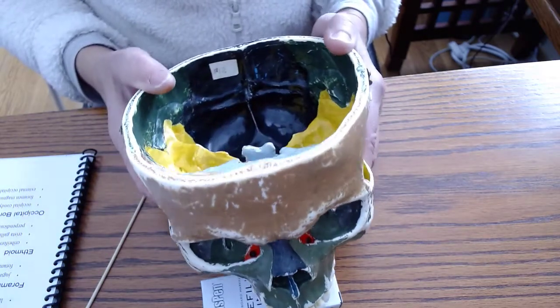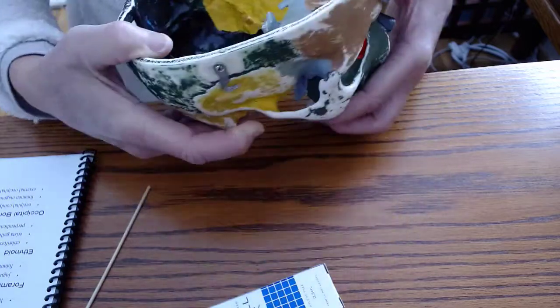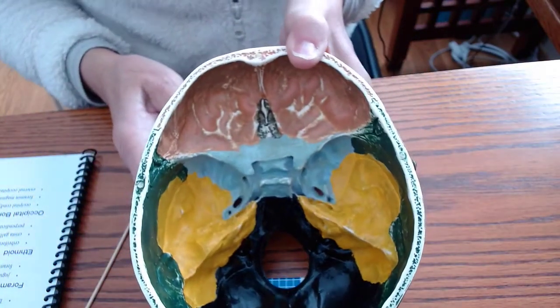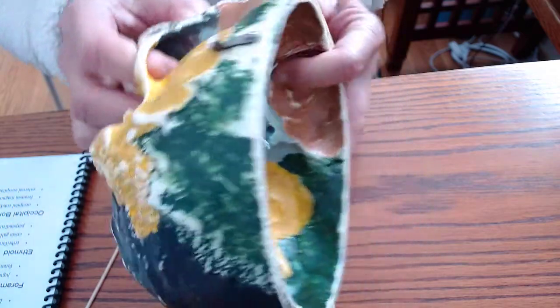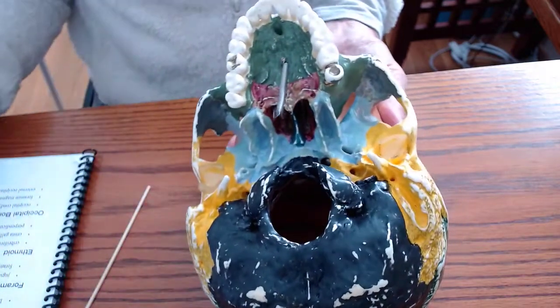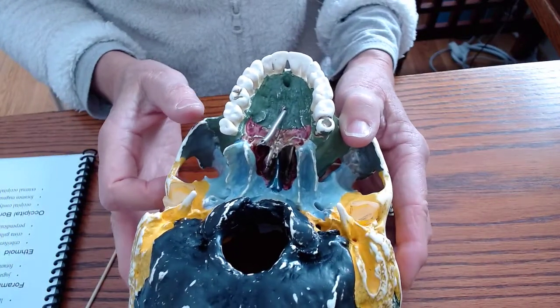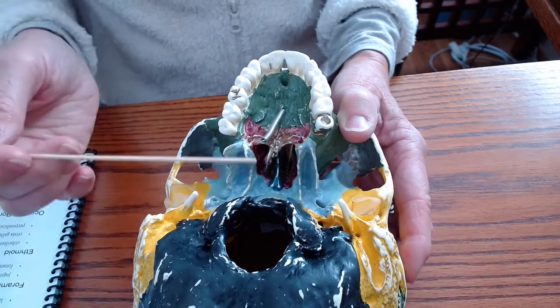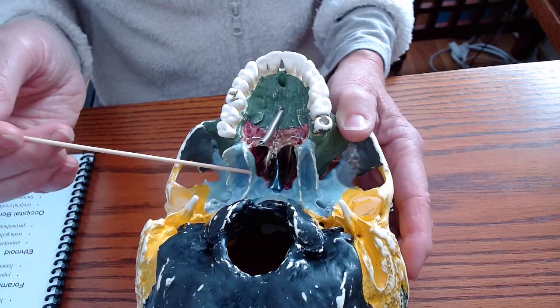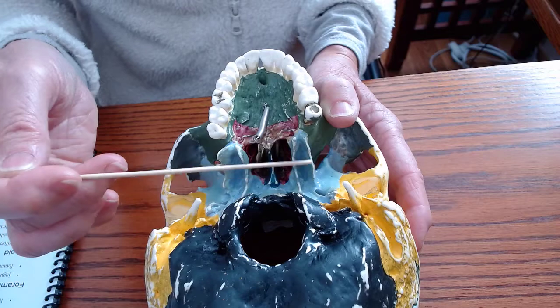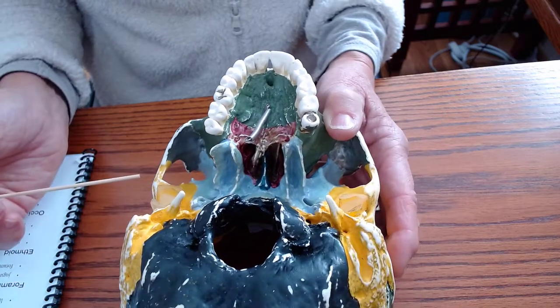Okay, now another structure from the sphenoid that's not in this view, but we have to rotate the skull, are these structures here. Do you notice the one blade, two blades, three blades, four blades that stick out there?